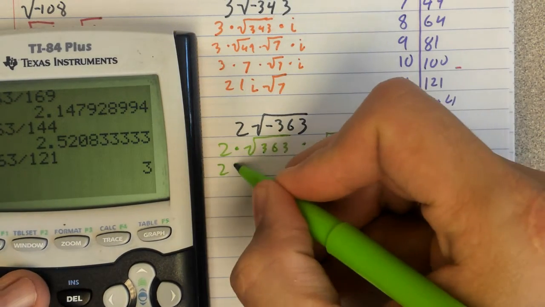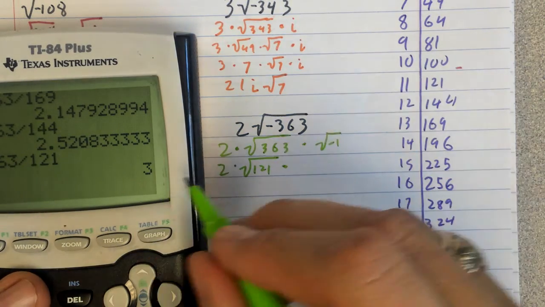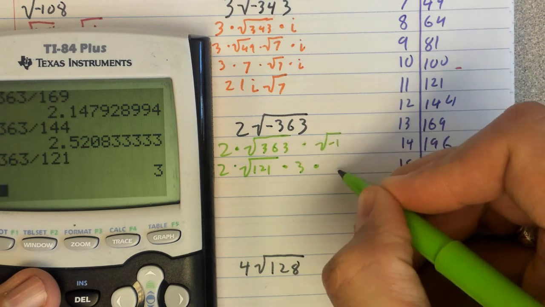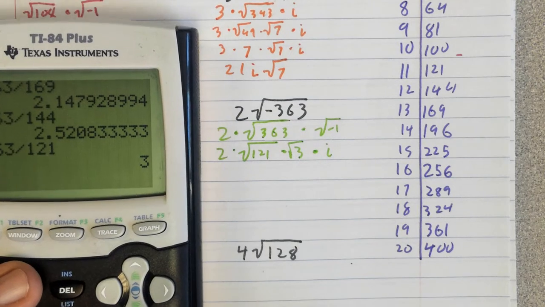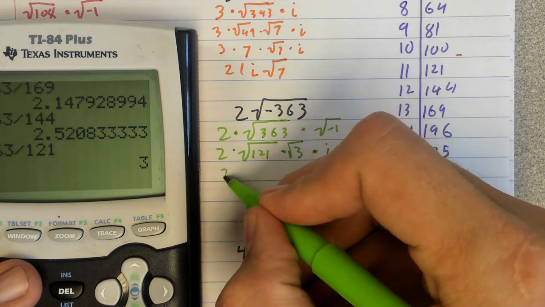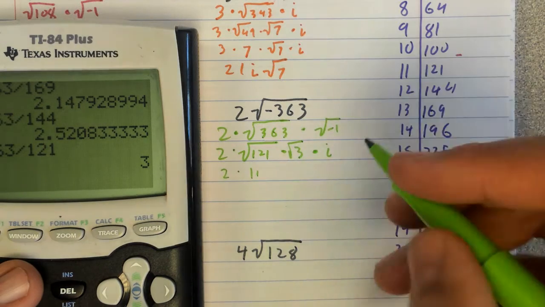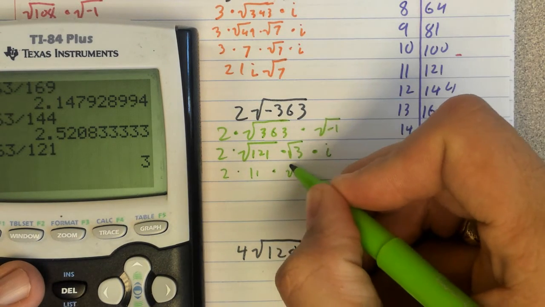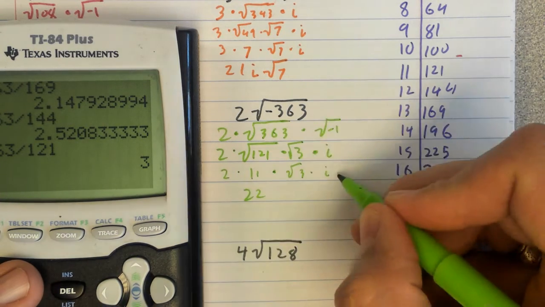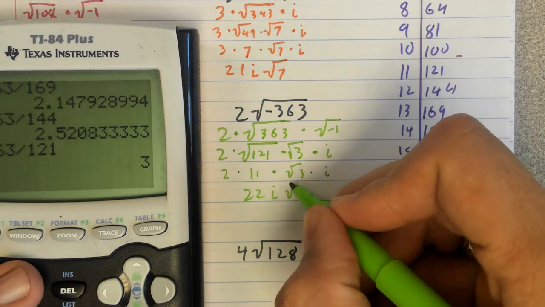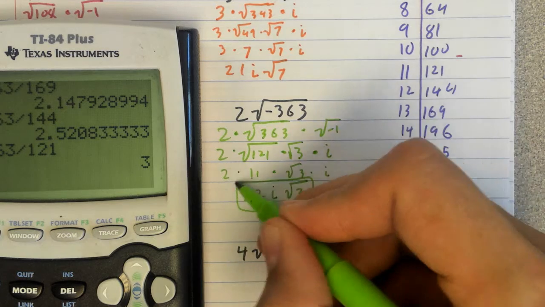We have 2 times the square root of 121 times the square root of 3 times our i. 2 times 11, the square root of 121 is 11, times the square root of 3 times i. 2 times 11 is 22. Get our i down there. And there's my square root of 3, which I leave for my exact answer.